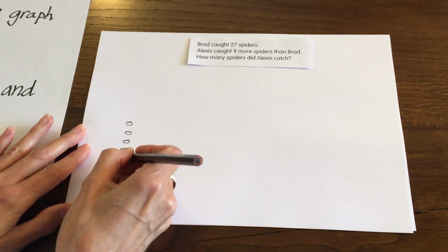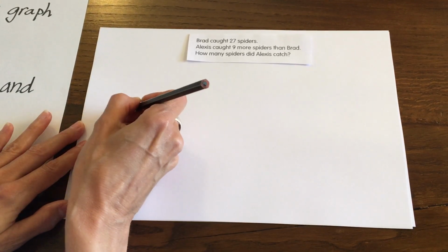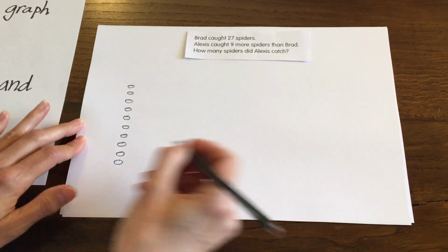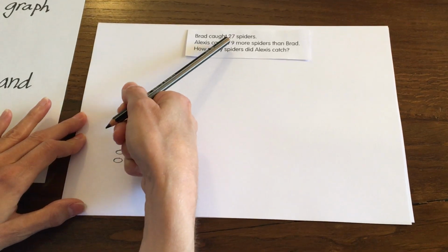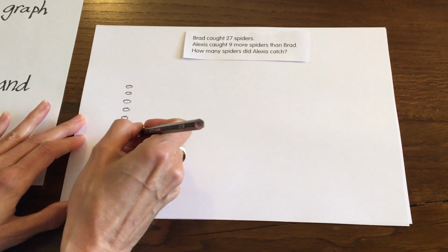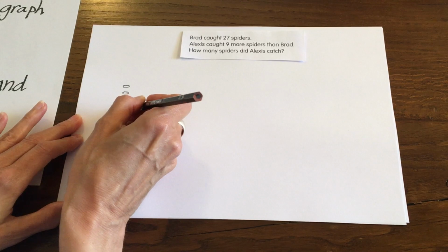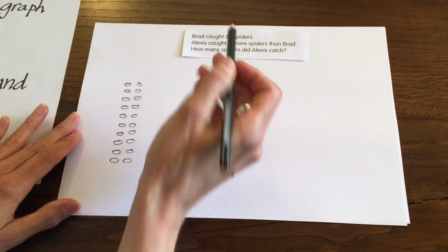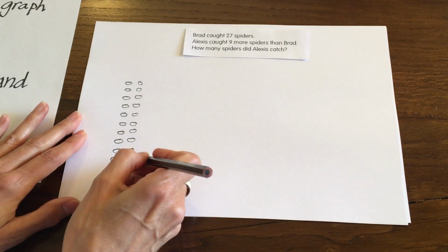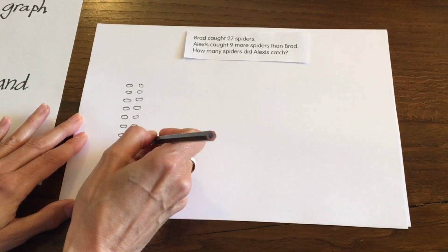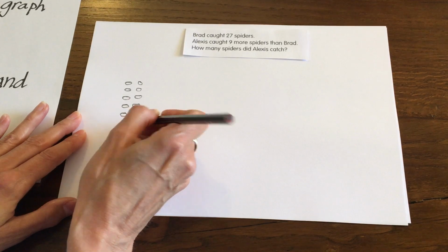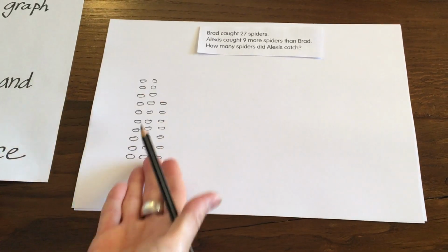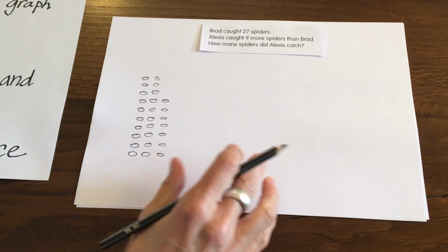So 1, 2, 3, 4, 5, 6, 7, 8, 9, 10. Those are my spiders. And then I need another 10 because he caught 27. So 10 plus 10 makes 20. I still need to show the other 7 spiders that he caught. 1, 2, 3, 4, 5, 6, 7. Now here's my picture. It's almost like a graph, isn't it?